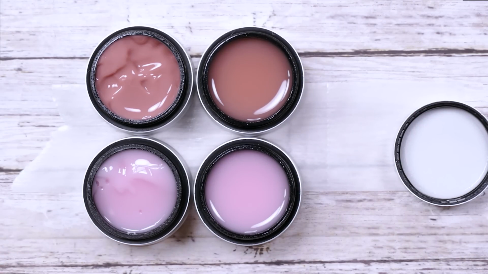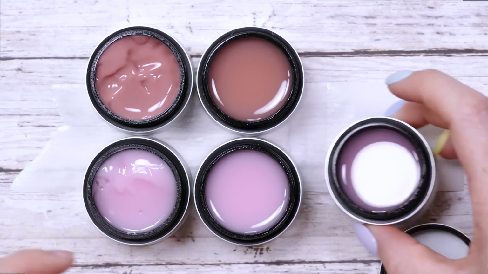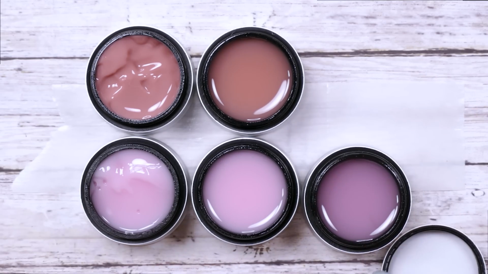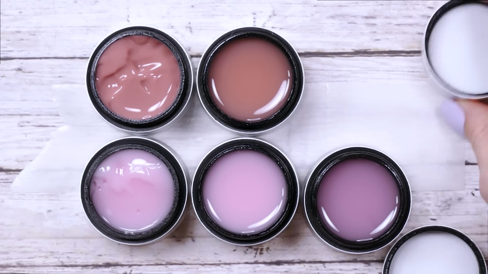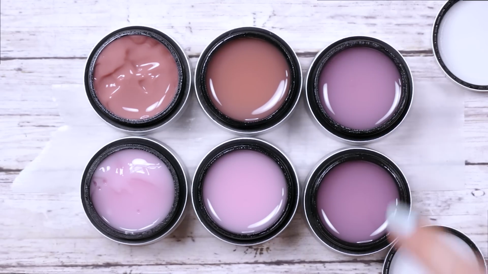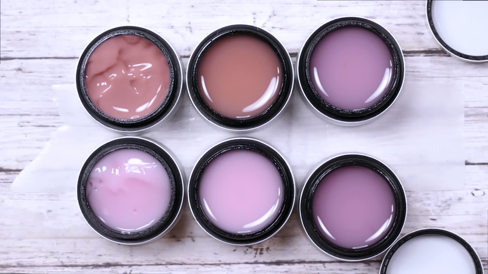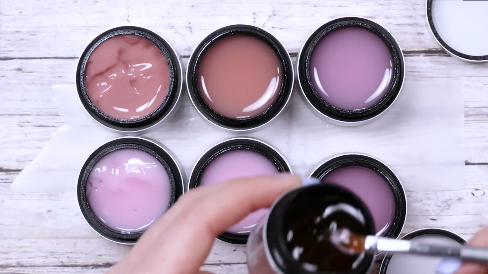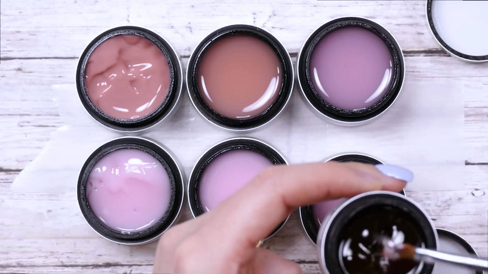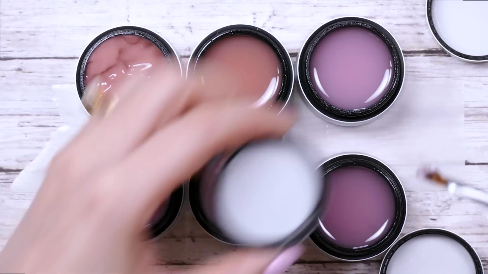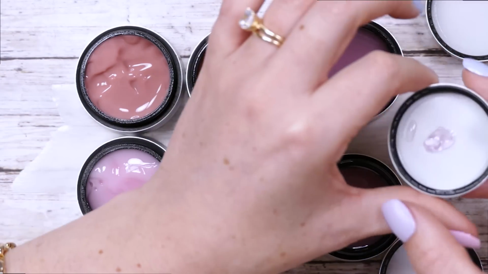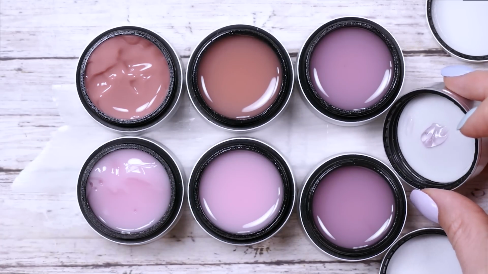So let me just show you more of a natural color. So you'll see that this one is kind of the same type of pink tone, but you can see that it's more translucent. Okay, and then this one's even a little bit more translucent. And this one, believe it or not, is actually pink. So if I paint some, can you guys see that this has actually like a pink clear tone to it? There we go. So you can see that that's actually not clear. It has like a pink tone to it.